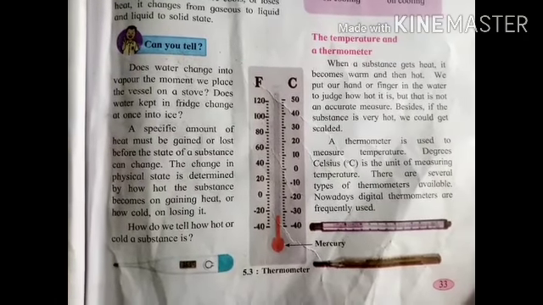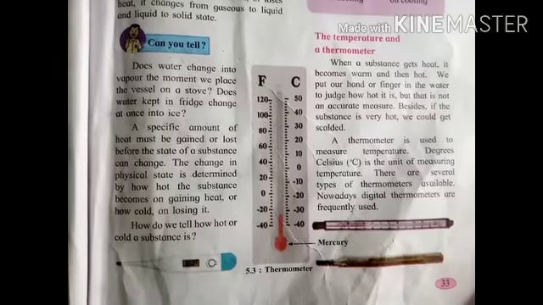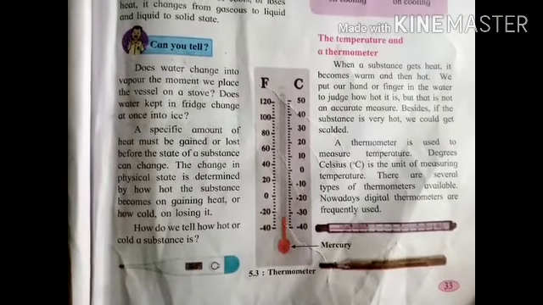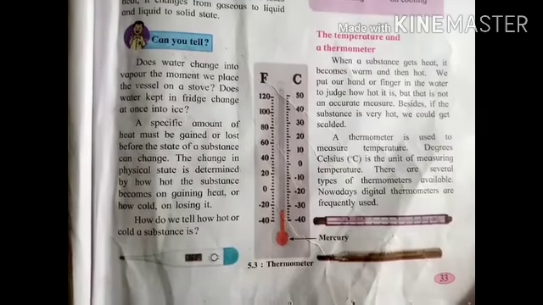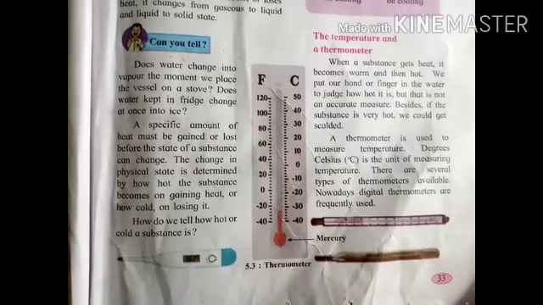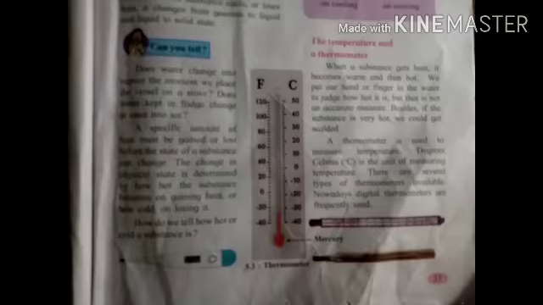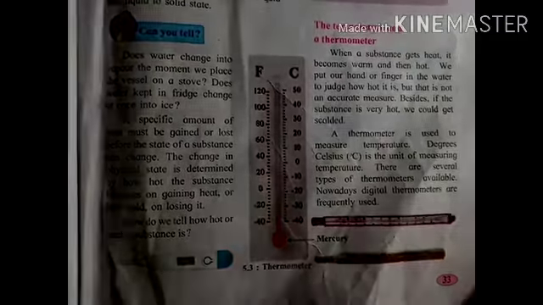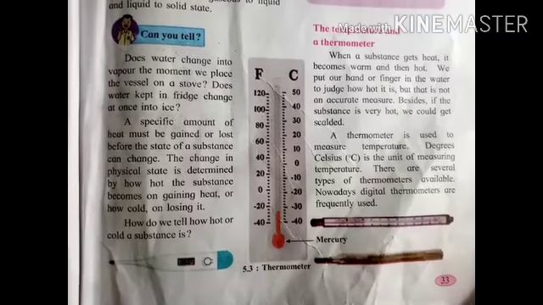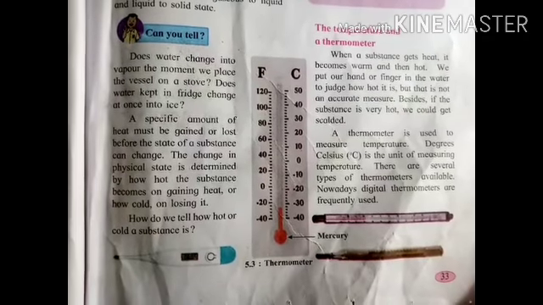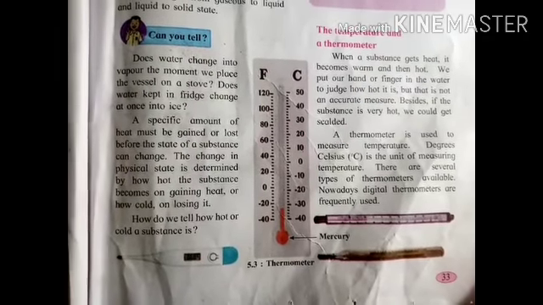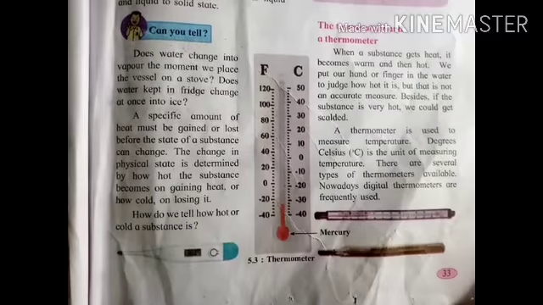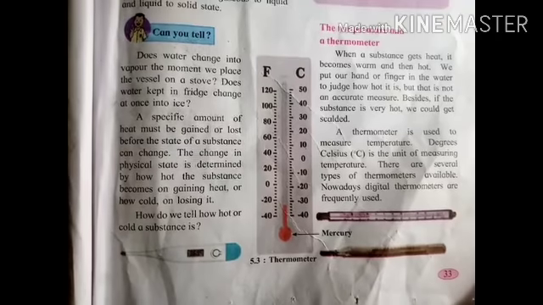When a substance gets heat, it becomes warm and then hot. We put our hand or finger in the water to judge how hot it is, but that is not an accurate measure. Besides, if the substance is very hot, we could get scalded. A thermometer is used to measure temperature. Degree Celsius is the unit of measuring temperature.